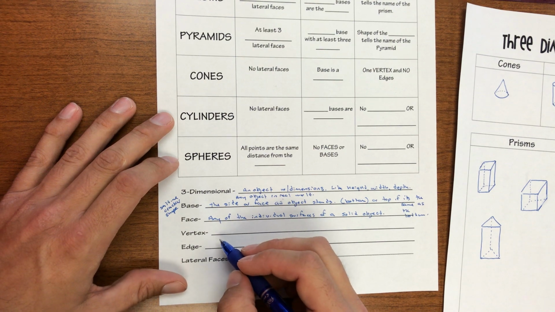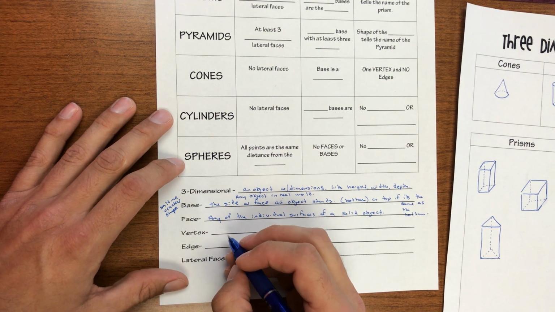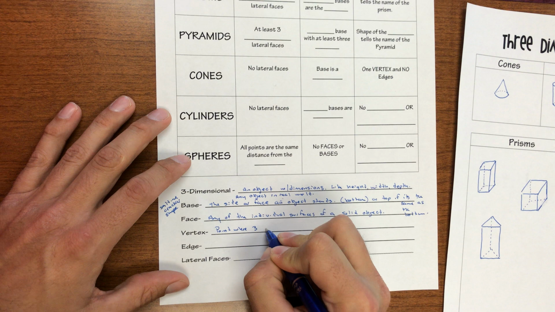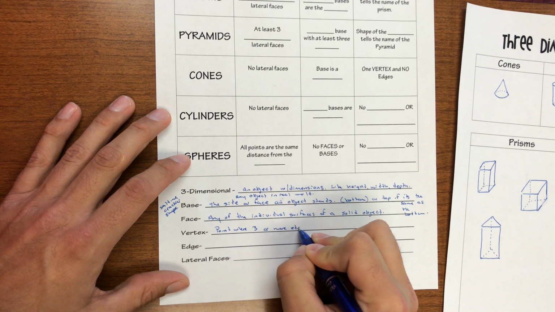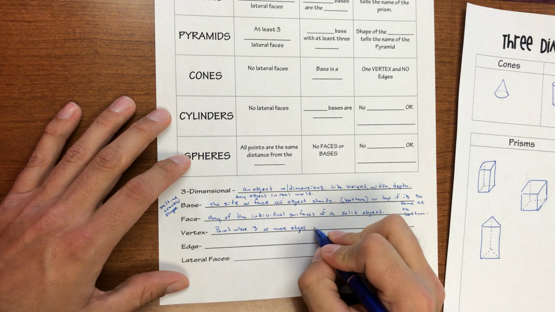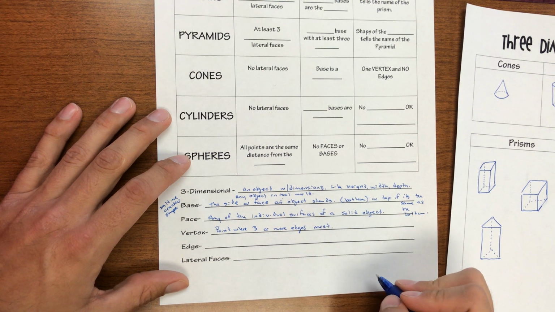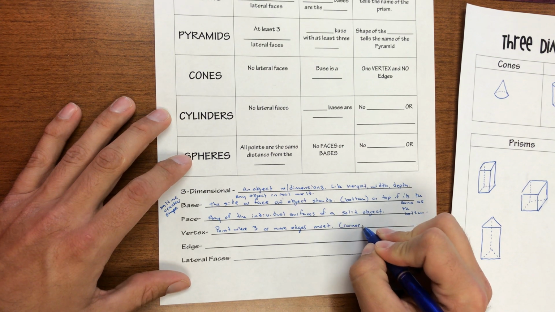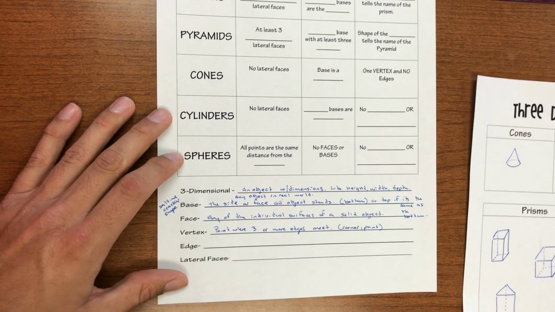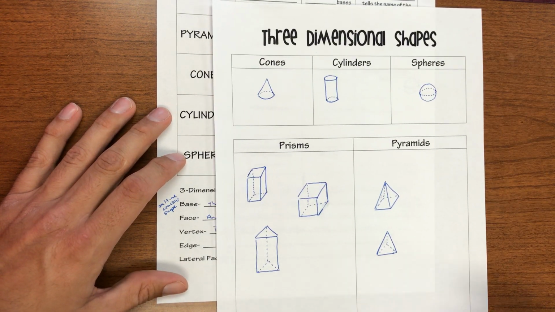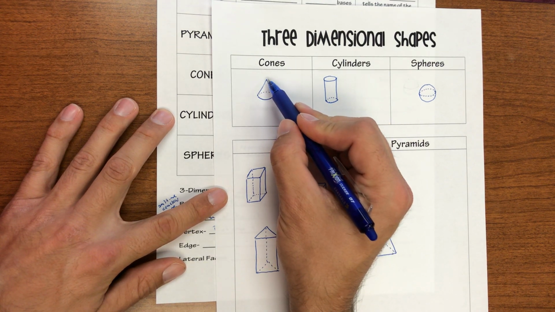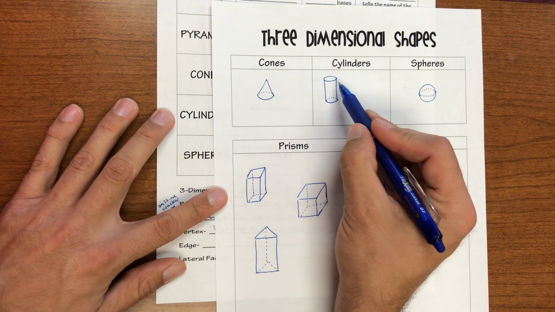A vertex means a little bit different, same idea in 3 dimensions. A vertex is a point where 3 or more edges meet. It's kind of like a corner or point of the shape. Again, pause if you need to write that down, but looking at the pictures, our vertexes on the cone, this very top, there's only one vertex. There aren't any vertexes, no points or corners, on the cylinder or the sphere.